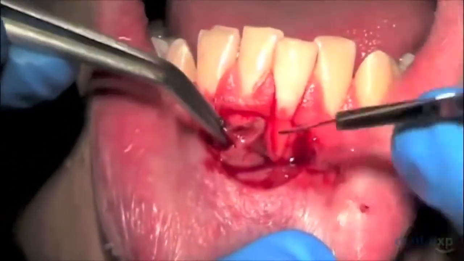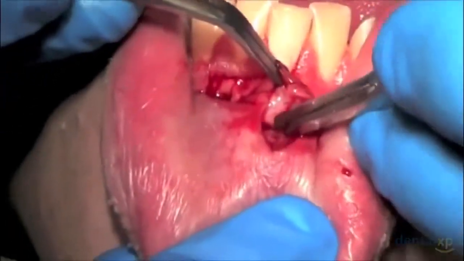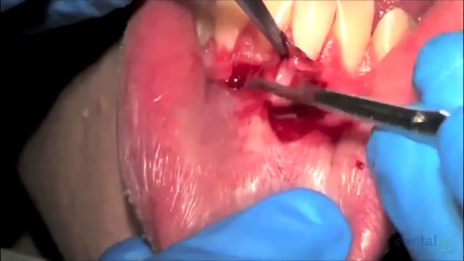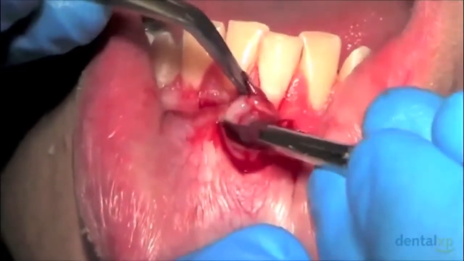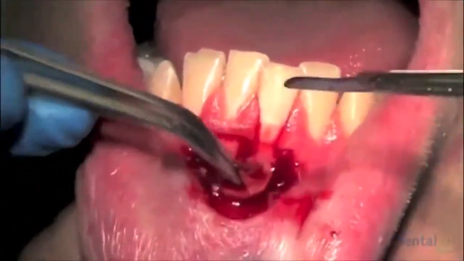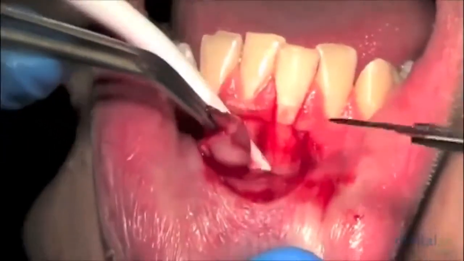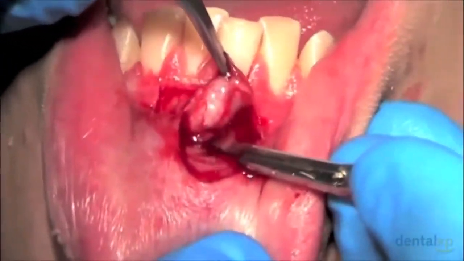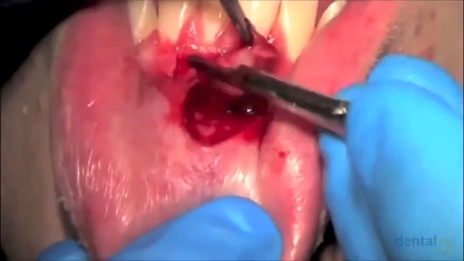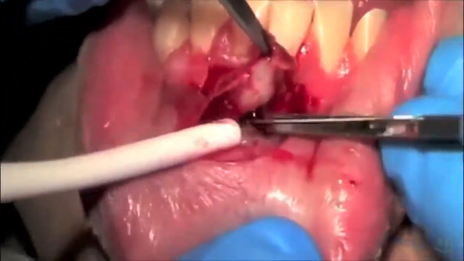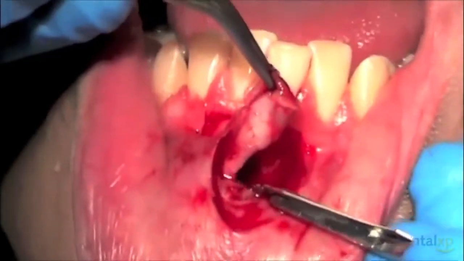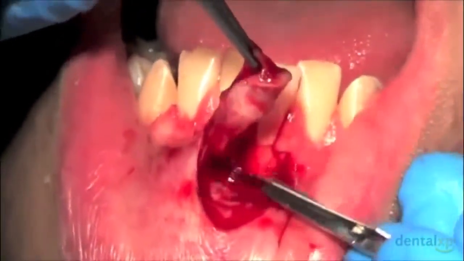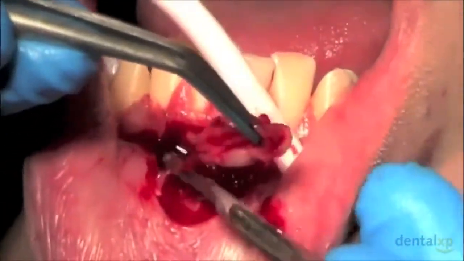My next step here is to switch to a fresh number 15 blade, and we're simply removing that overlying flap of tissue, which is once again very loose, unattached, unkeratinized, overall not very resilient tissue. So once this piece of tissue is removed, we will then transplant the free gingival graft that we took from the palate over this freshly prepared recipient bed.